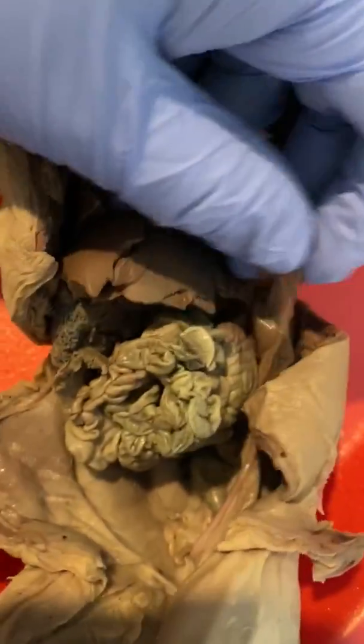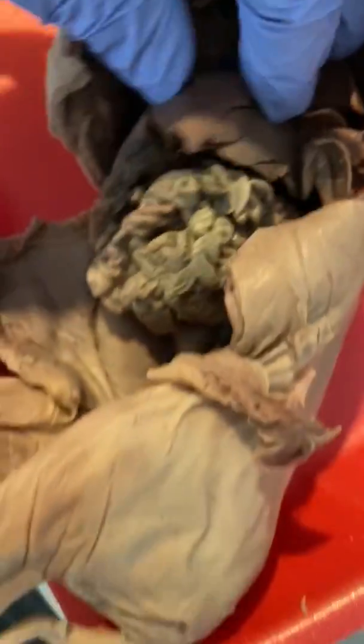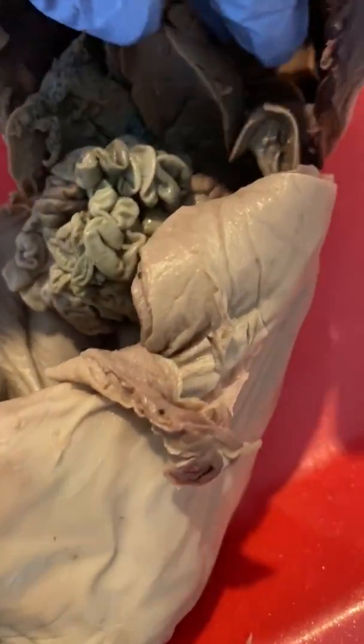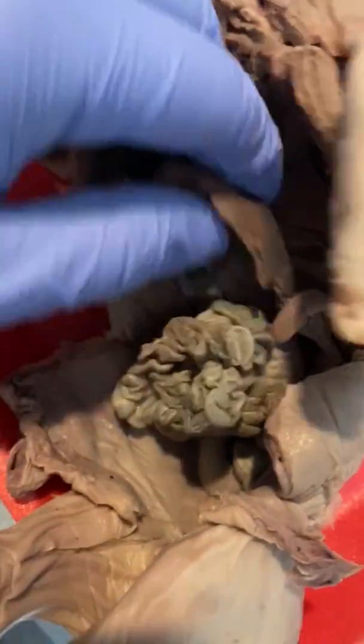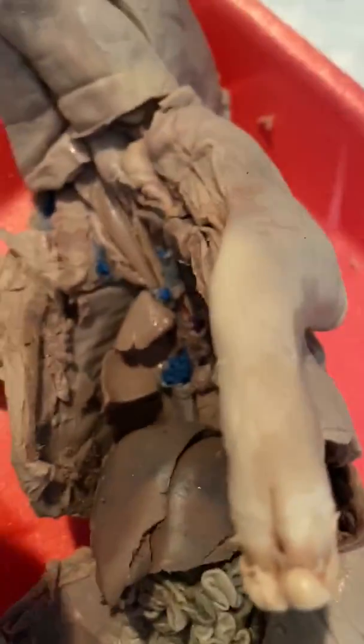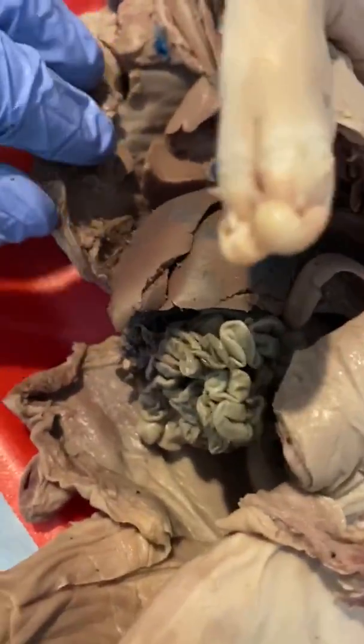And then we gotta go up and we gotta find the spleen, which is right here. And then the liver, which is very obvious, right here. And then I actually had a hard time finding the gallbladder.